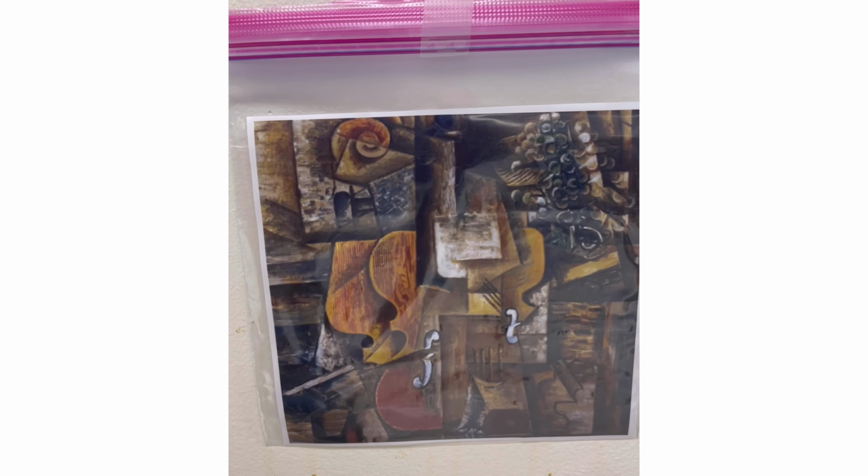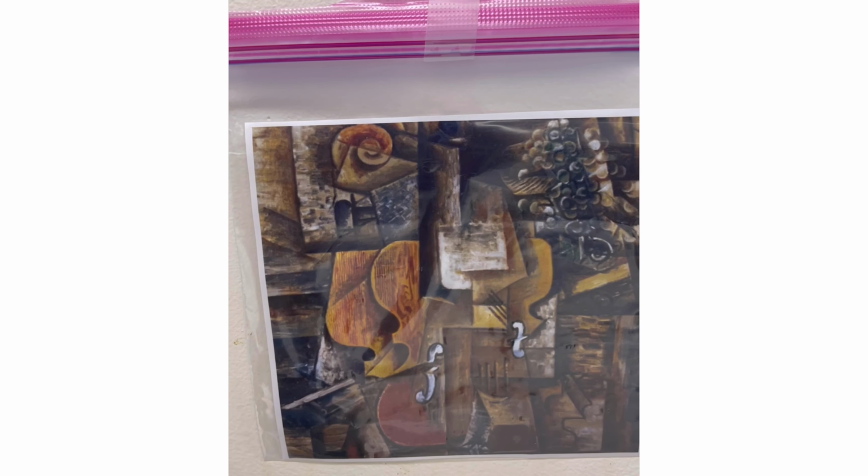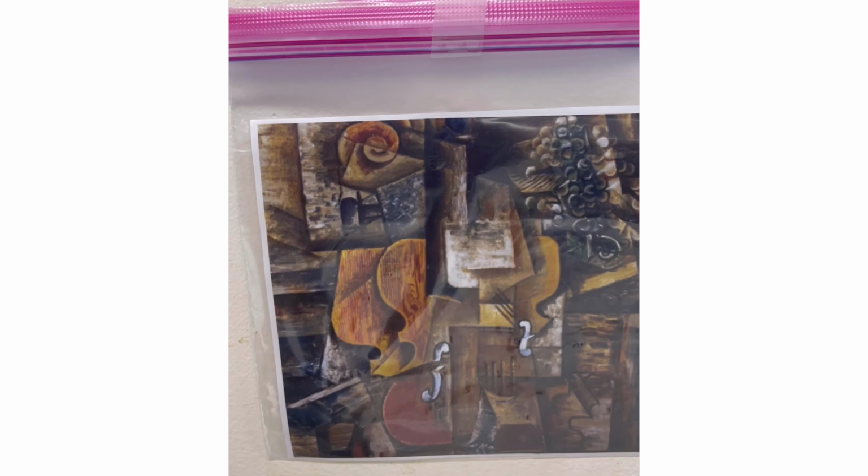So as you can see, here is a guitar, and this is one of Pablo Picasso's famous paintings. As you can see, you can still tell it's a guitar, but it's definitely different. There's a lot of shapes and lines and angles, and the background is pretty cool too. Today, you're going to create your own Pablo Picasso inspired guitar collage piece of art. Here's some inspiration.